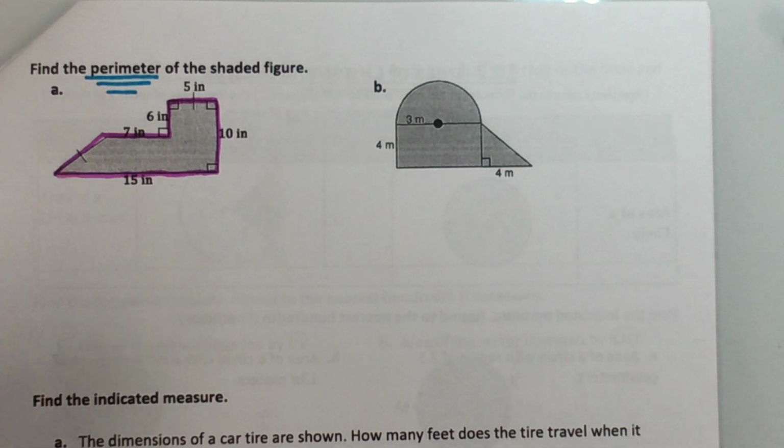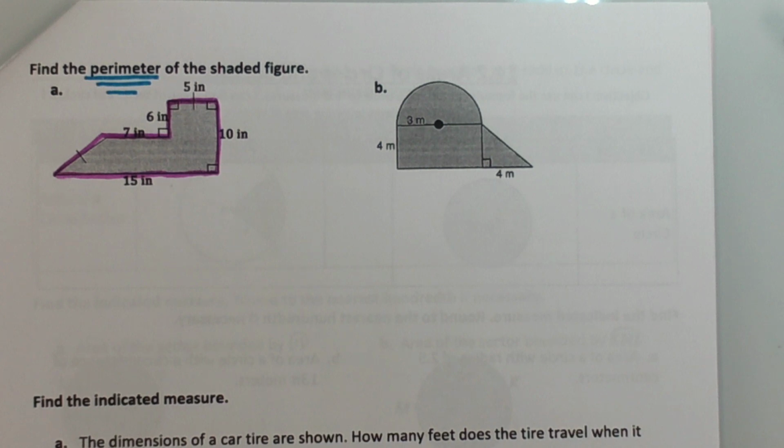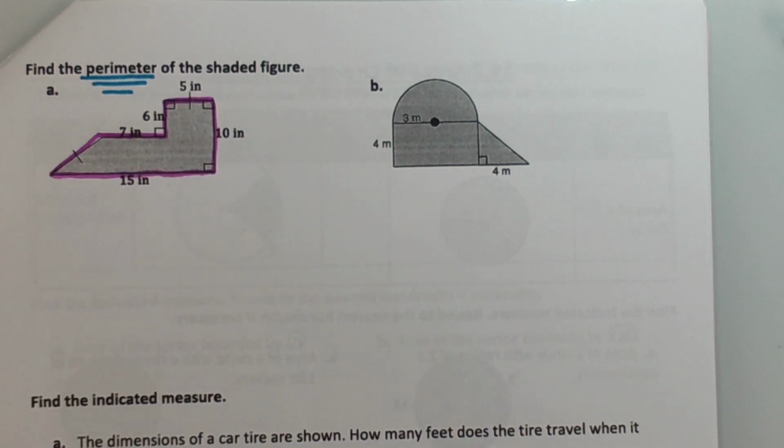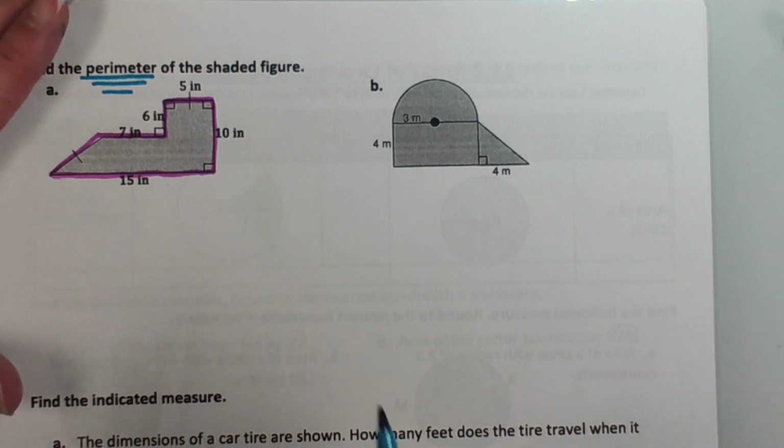Here's the thing. Do we have a distance for all of them? Yes, we do, because there are tick marks for the one that's unmarked. Come on, just add them. Don't find the perimeter of the individual shapes. Just add up the ones we know.